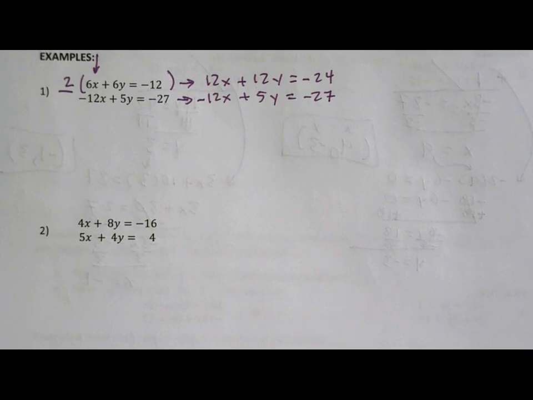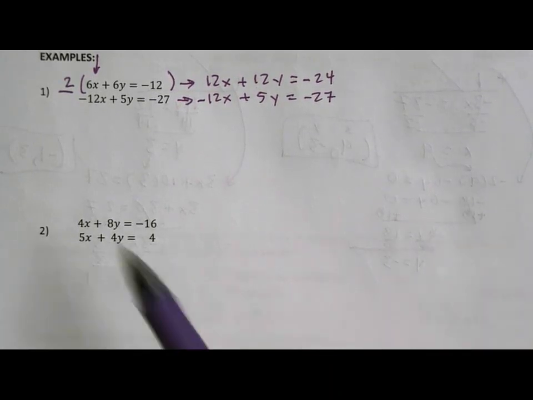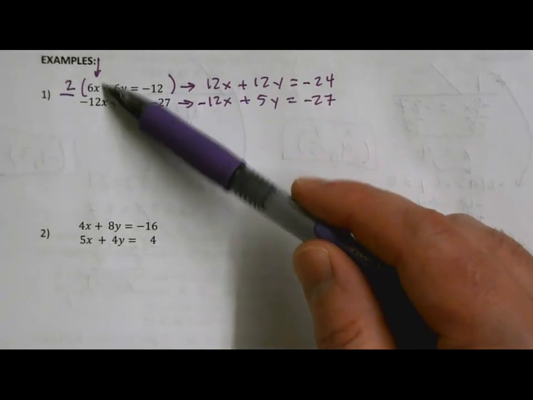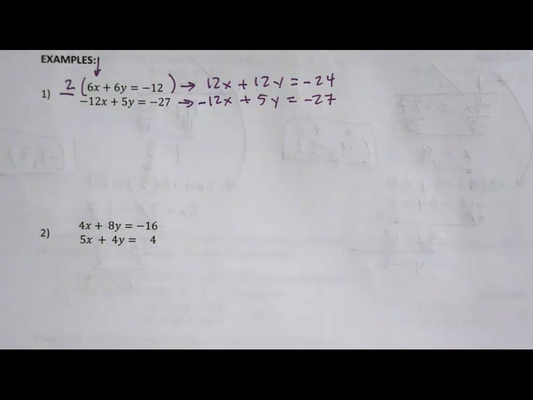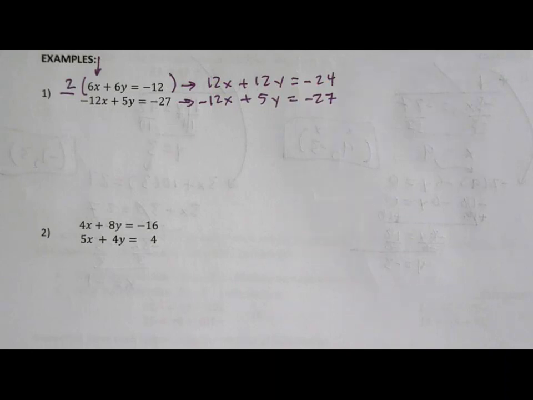All right, so what you missed if you weren't here was these weren't set up to eliminate to begin with, but we decided if we multiplied the top equation by 2, we could get the 12x's to match up.